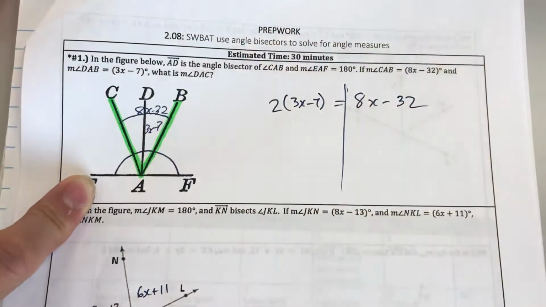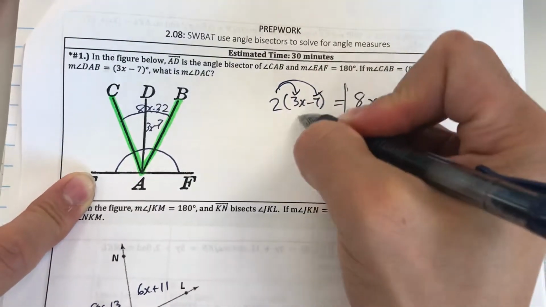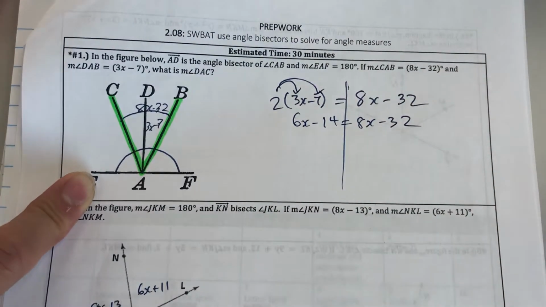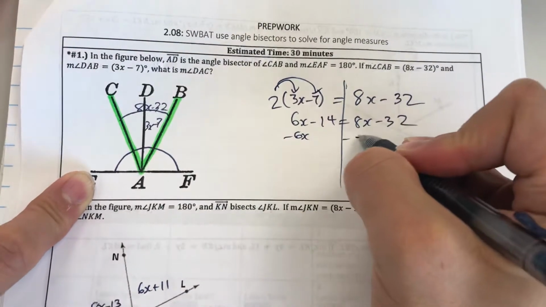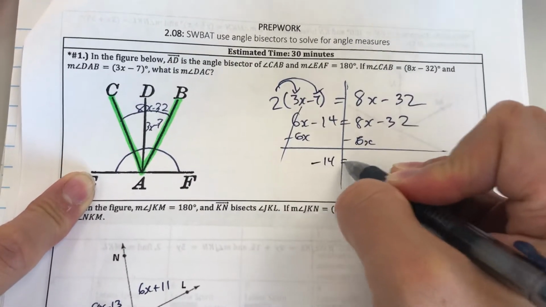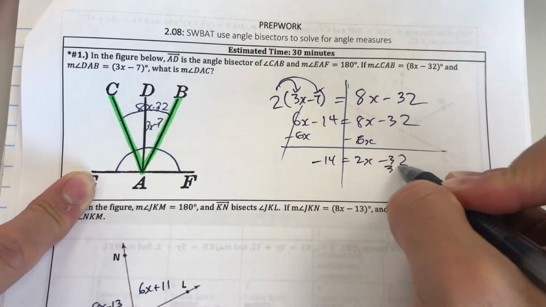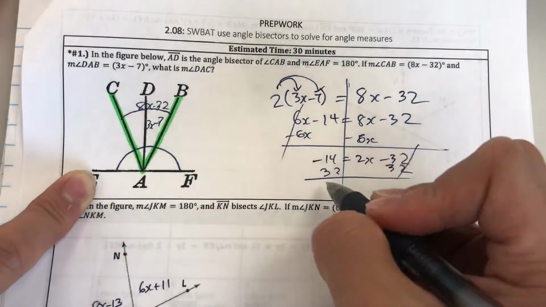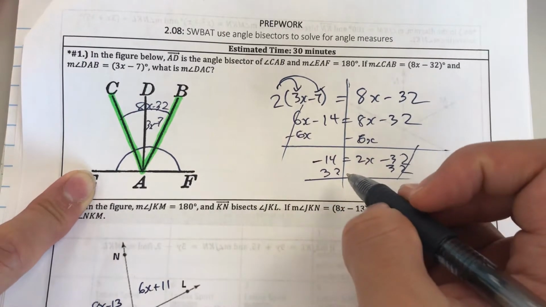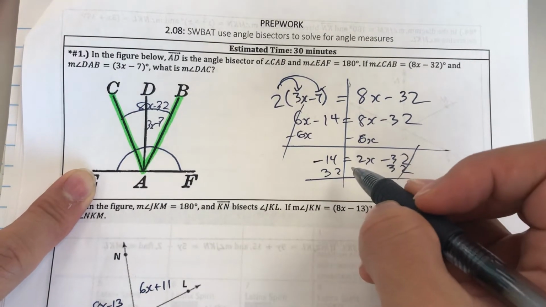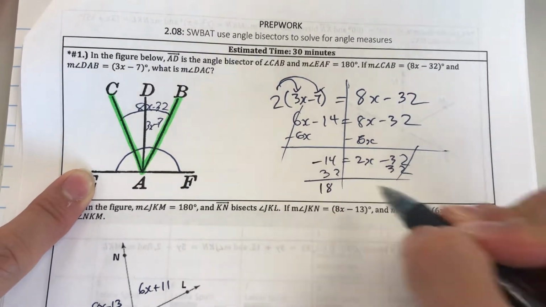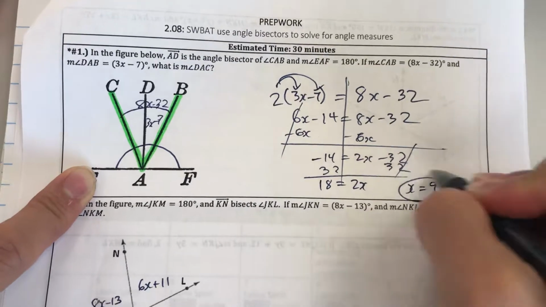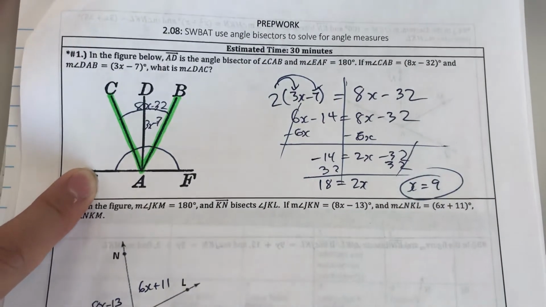That's very straightforward. So let's go ahead and do this math very quickly. Distribute. 6x minus 14 is equal to 8x minus 32. And then let's subtract 6x on both sides. So negative 14 is equal to 2x minus 32. Add 32 on both sides. That's going to give me, let's see, 32, so it's 6, 20, 10, 18, is equal to 2x. Therefore, x is equal to 9. Done. Answer to the first question, x equals 9.